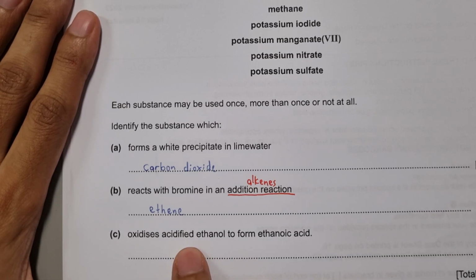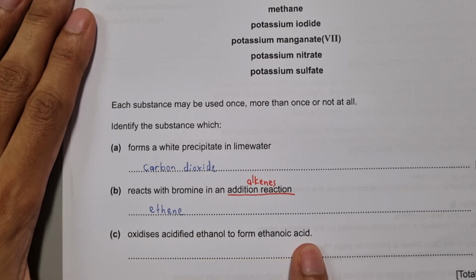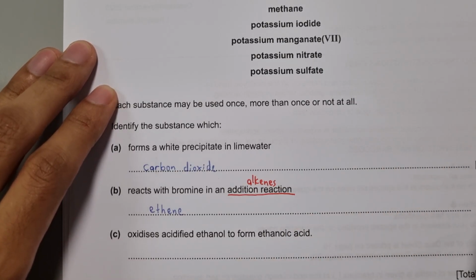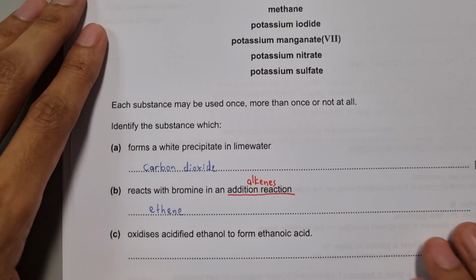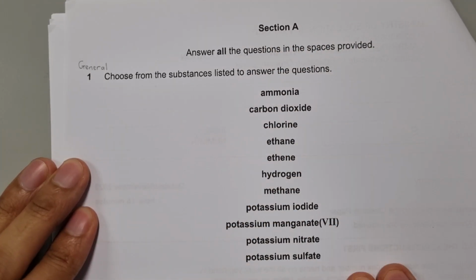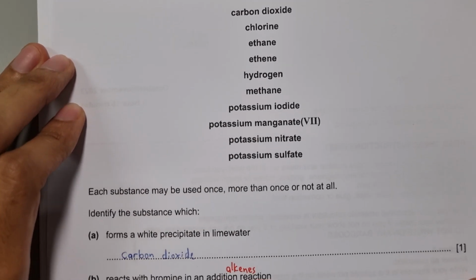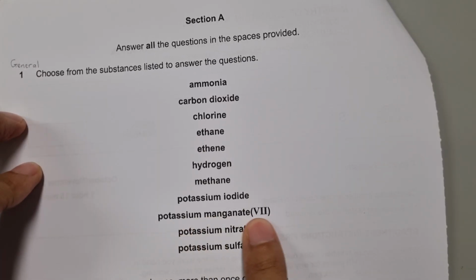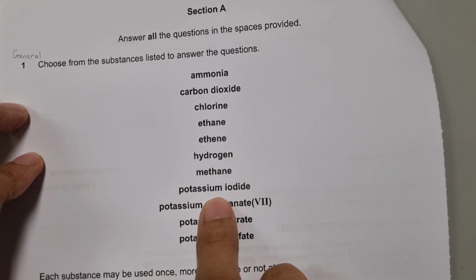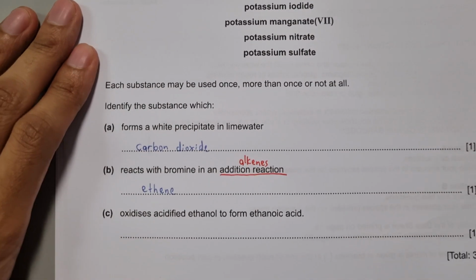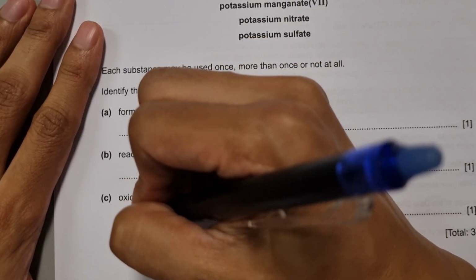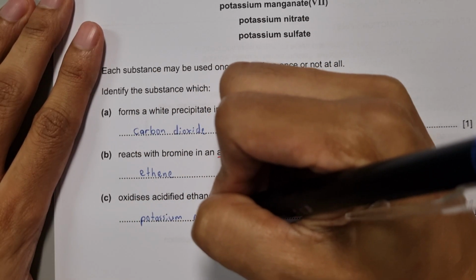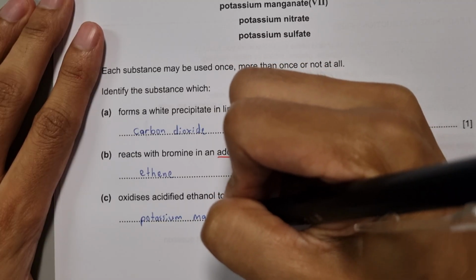The oxidation of ethanol to ethanoic acid can be done in two ways. One is from atmospheric oxygen, and another is using an oxidizing agent. Since there is no oxygen in this list, we need an oxidizing agent, and the only oxidizing agent here is potassium manganate(VII). By the way, potassium iodide is a reducing agent. So the only one here is potassium manganate(VII).